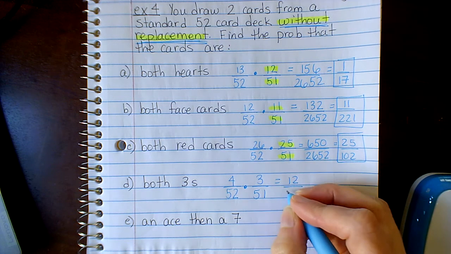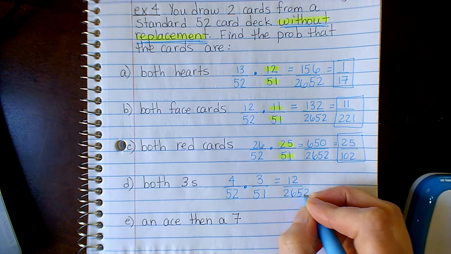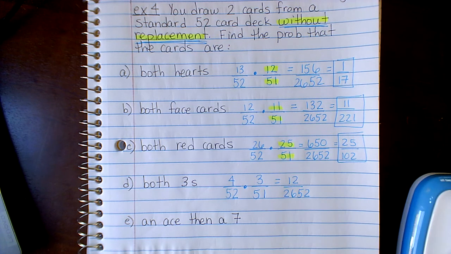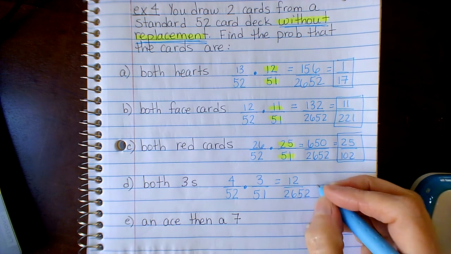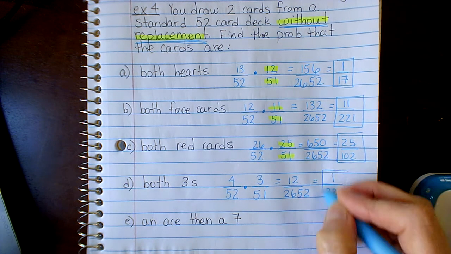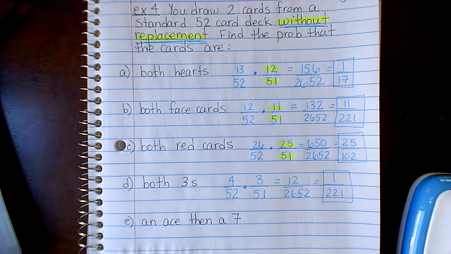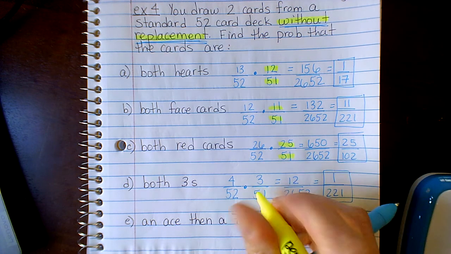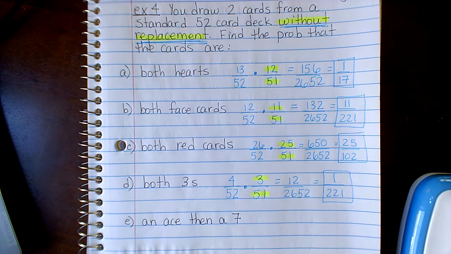So that gives me 12 out of 2652. Let's see if that reduces. It's going to be 1 out of 221. There's my highlighter here. All right, an ace and then a 7.